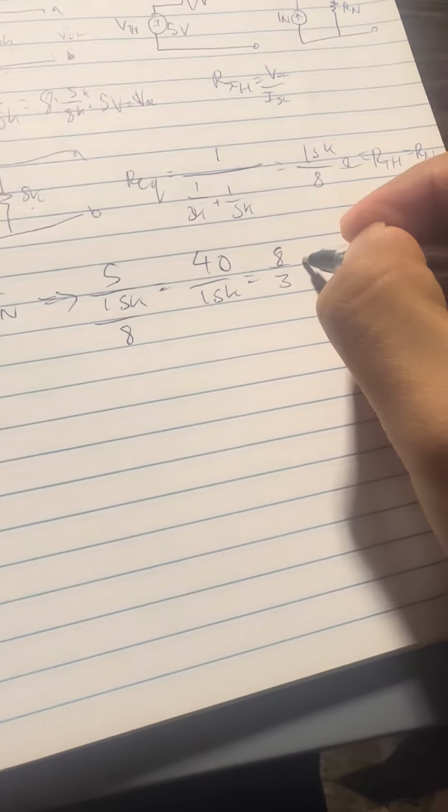That's 40 over 15k, which is 8 over 3 milliamps. So the Norton circuit has 8 over 3 milliamps and 15k over 8 ohms.